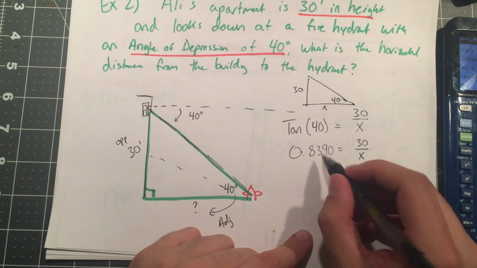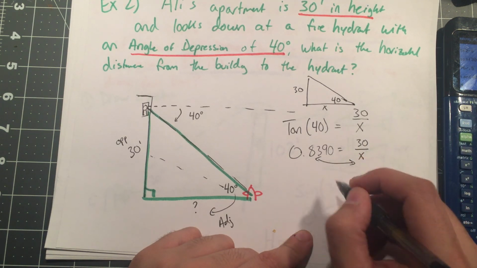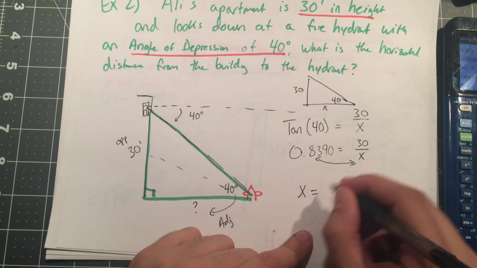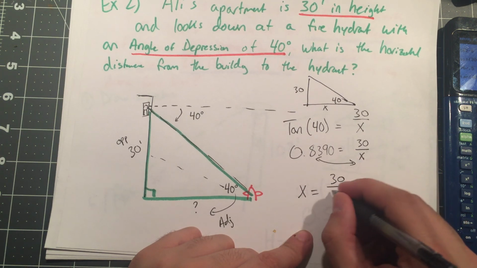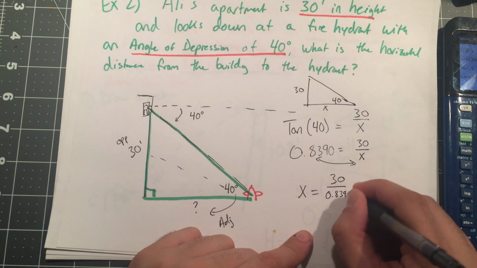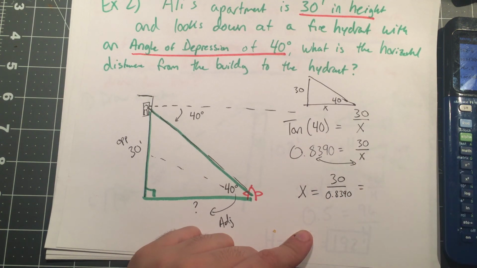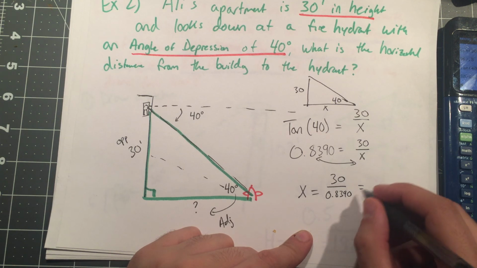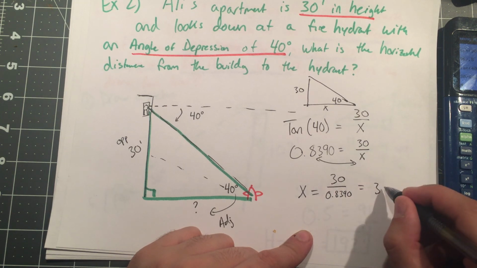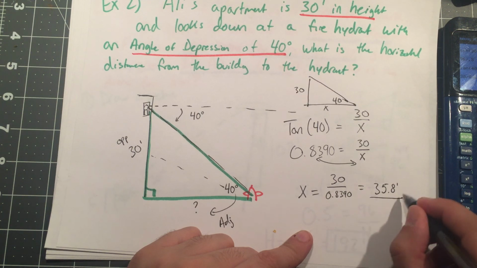From here, swap those. X is going to be 30 over 0.8390. So x is something around 35.8 feet.